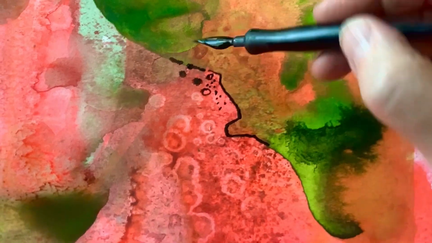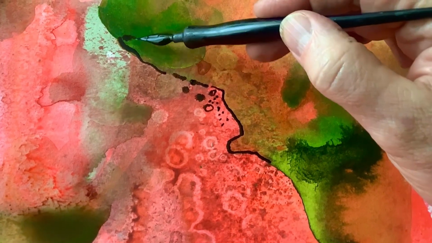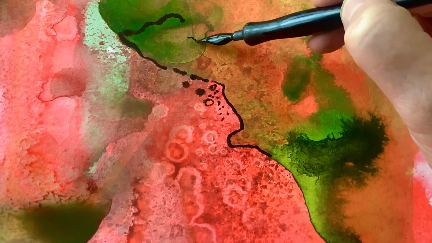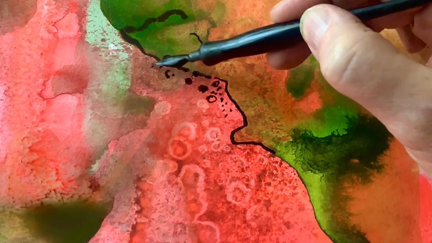So hopefully if you have something that's not working for you, maybe let it sit for a while. Go back to it, maybe turn it upside down, see if you can find another angle into it with shapes and colors and lines. And I found that to be fairly successful.